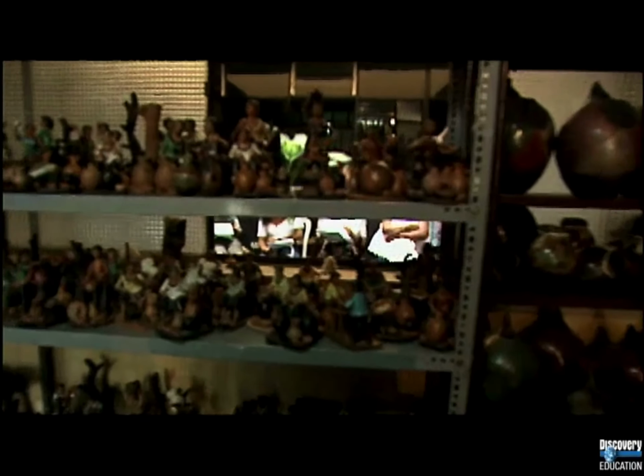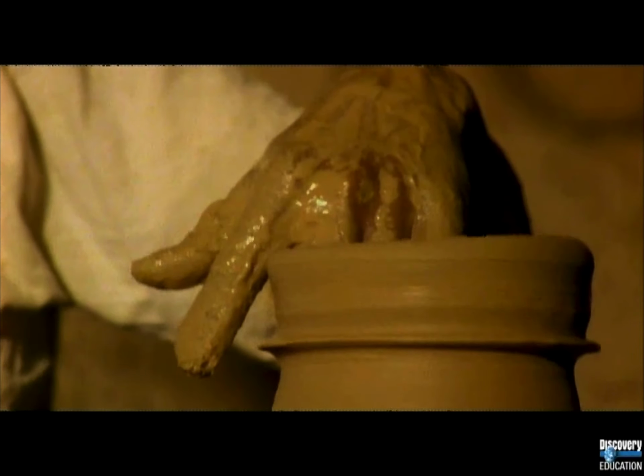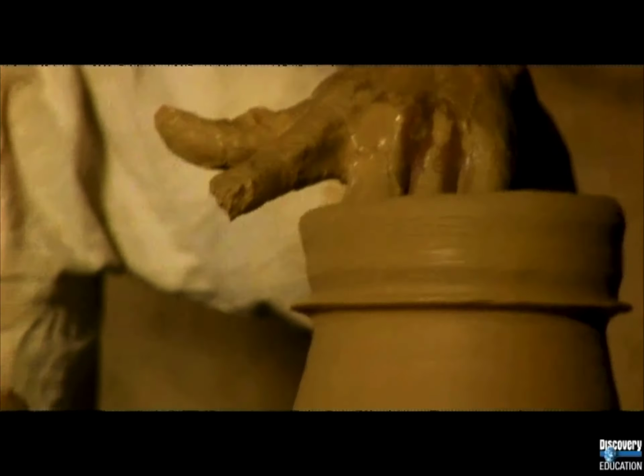You might be surprised to learn that this hard material was once a soft, wet, slimy substance called clay. It's like mud. Clay is a type of soil found naturally in certain areas.